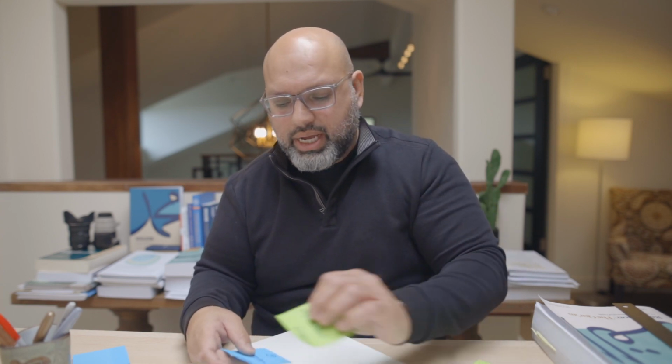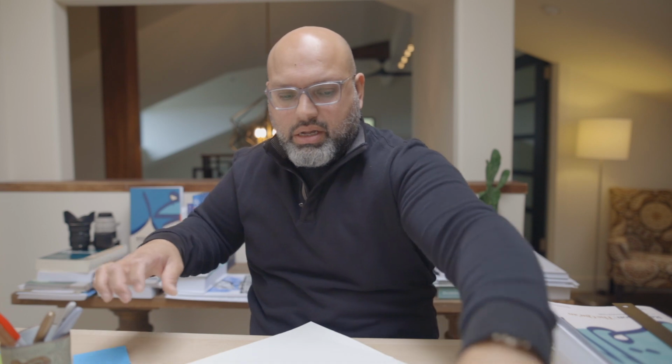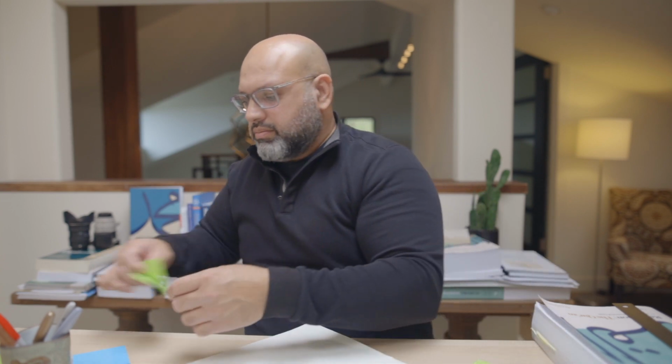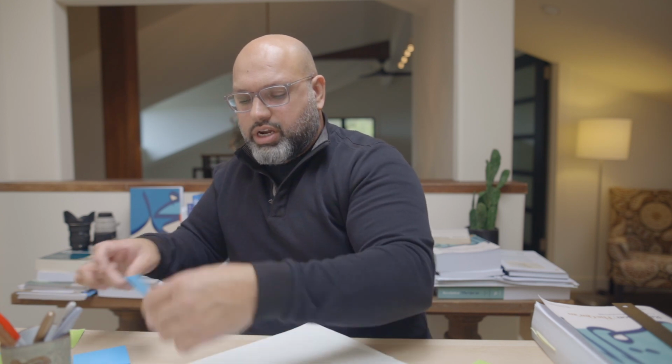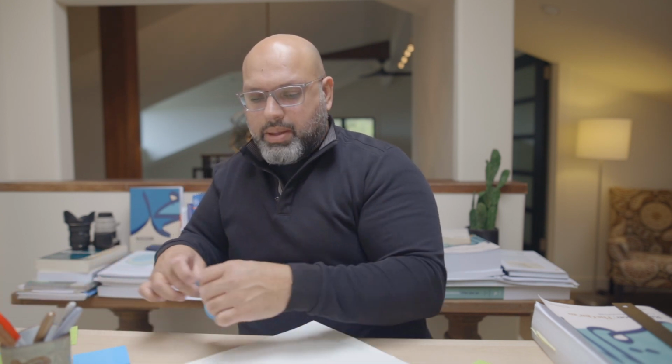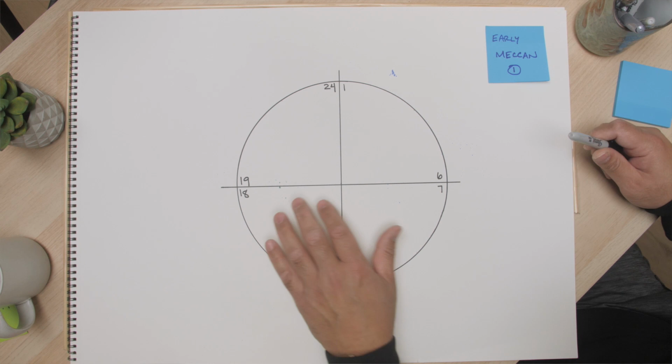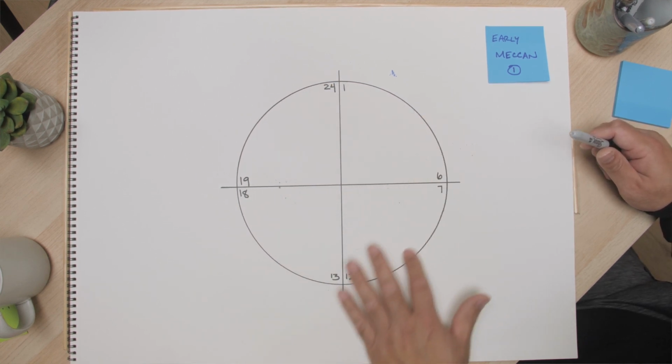So what we're going to do today is take off all these post-it notes right here, because I think it's going to be a little bit distracting for you guys. Let's take these off. And let's start with this first quadrant right here, which is the early Meccan quadrant. So the next step is we need to cut it into all of these Qur'an years.